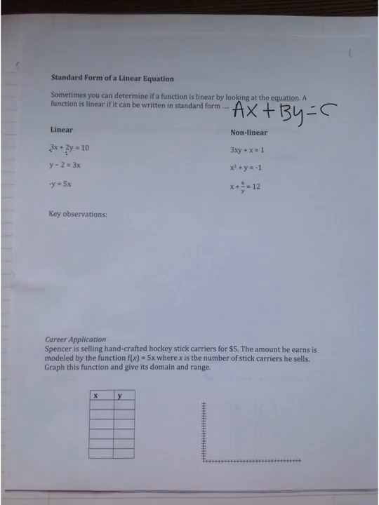The second one is y minus 2 equals 3x. It's not ax plus by equals c, but we can put it in that form by moving the 2 to this side, and then subtracting the 3x. And you would end up having -3x plus y equals 2.